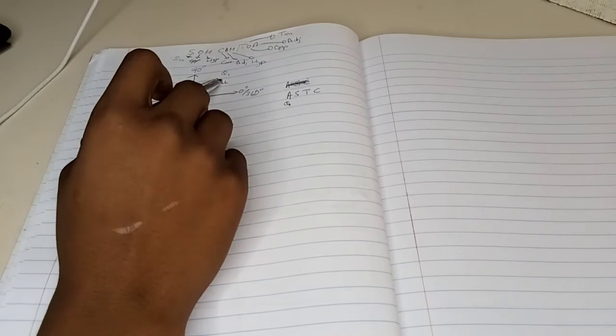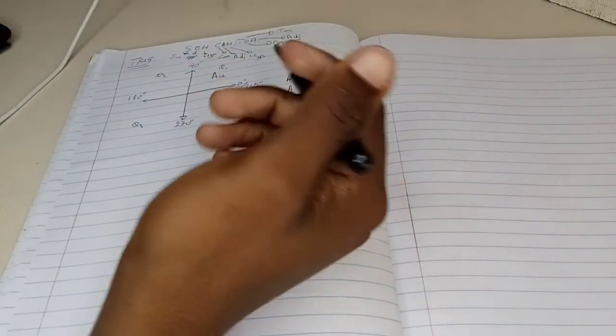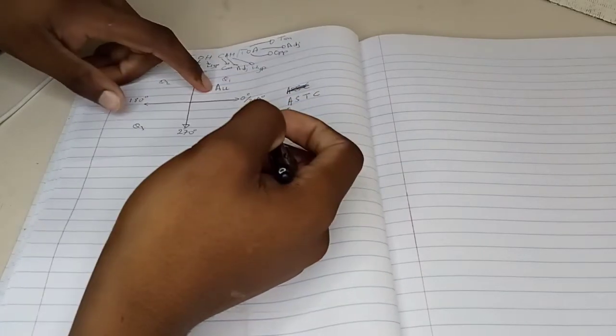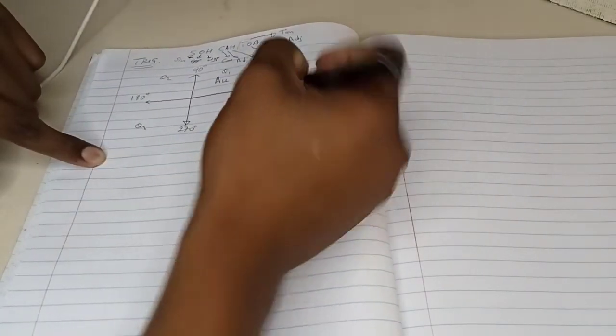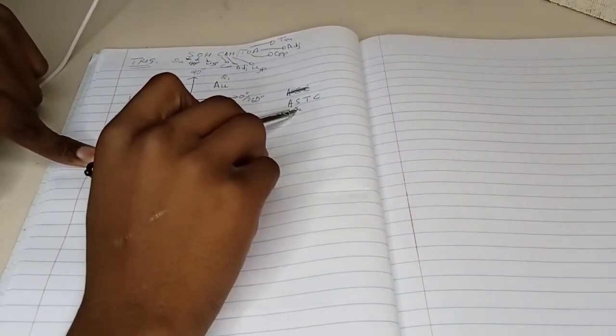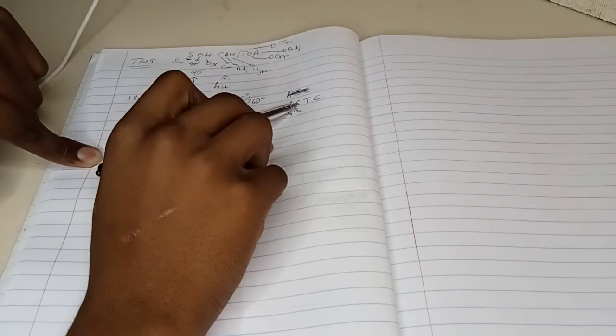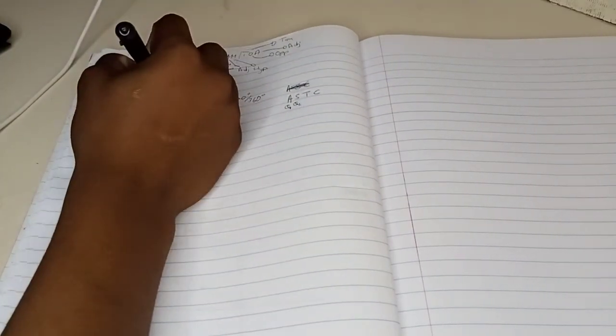This A tells us that all the trigonometric ratios in this quadrant, which is quadrant 1, are positive. Then now we have quadrant 2, under S. So this S means sine on quadrant 2.